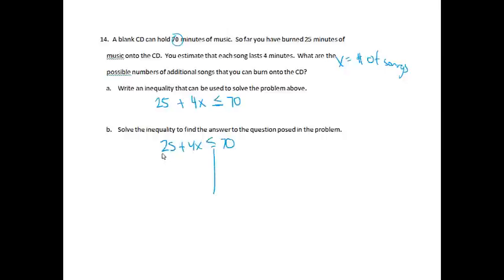And then down below, we just need to solve it. So to get rid of the 25, we'll do minus 25 to both sides. So we'll get 4x is less than or equal to 45, and then we'll divide both sides by 4, and we'll get x is less than or equal to, let's see, 4 goes into 45 once, and once, and then I think we're going to end up getting 11.25 when we do that.